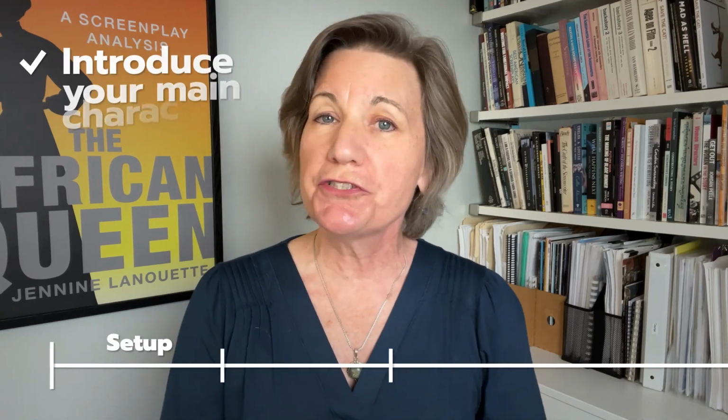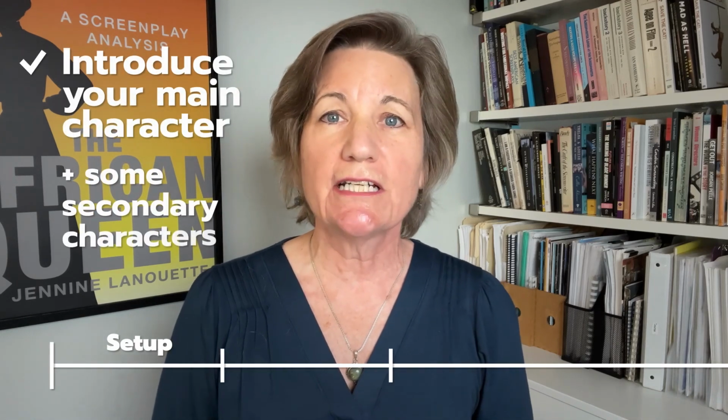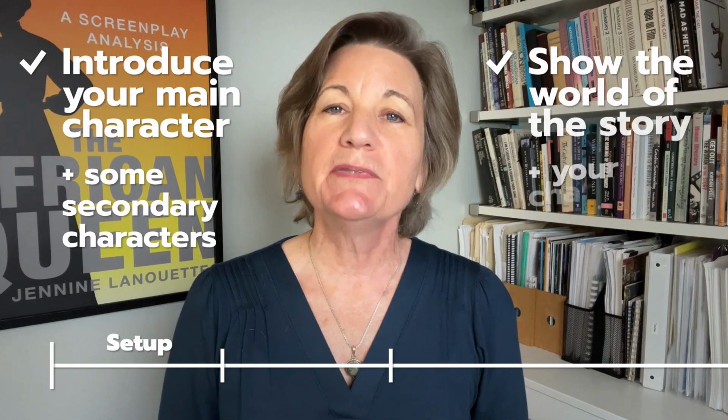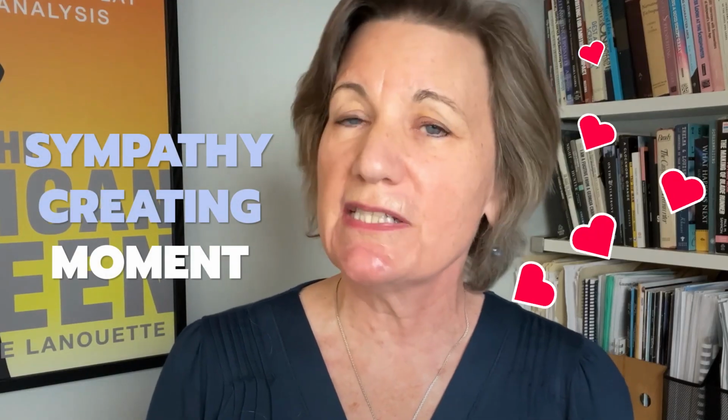This is where you introduce your main character, a couple of secondary characters, show the world of the story, and a bit of your main character's situation. Also in the setup, you want to present your character in a sympathy-creating moment. The function of this moment is to invite your viewer in to become invested in your main character.